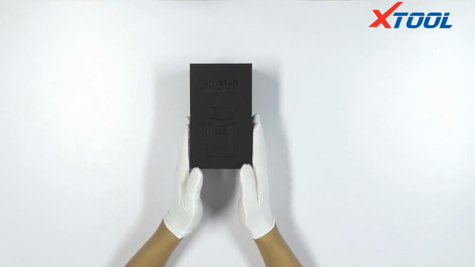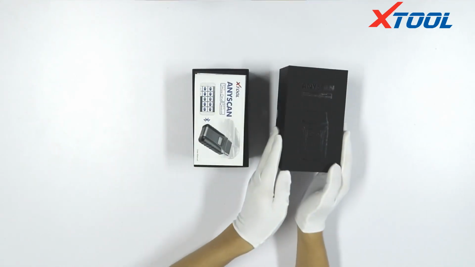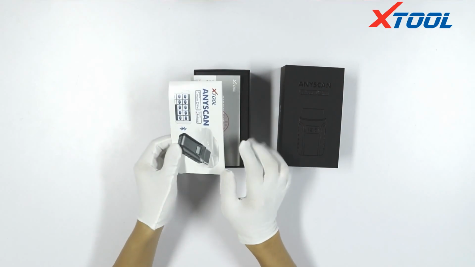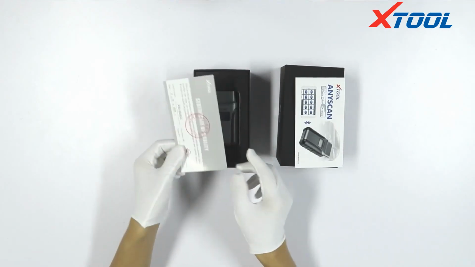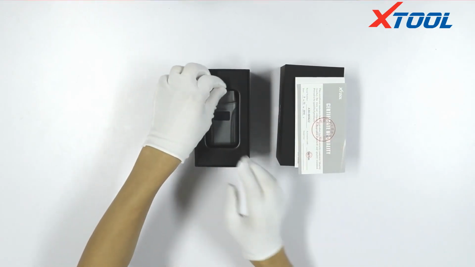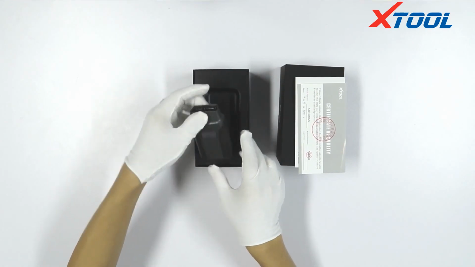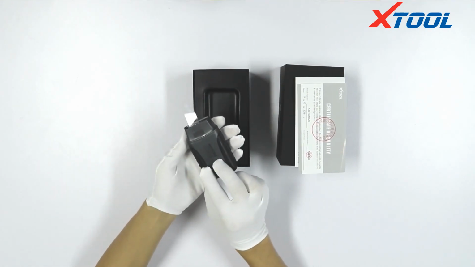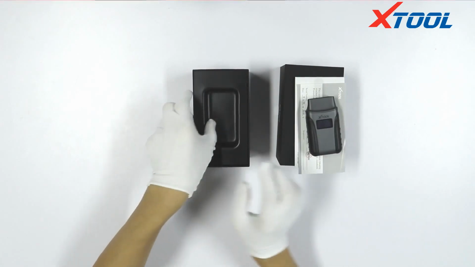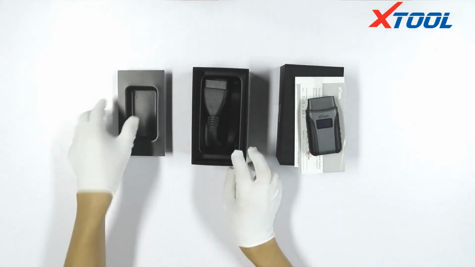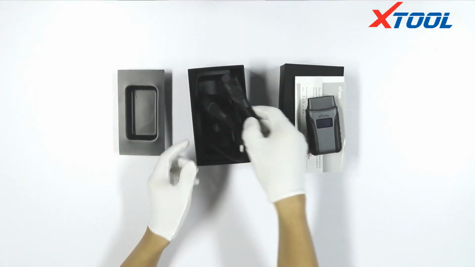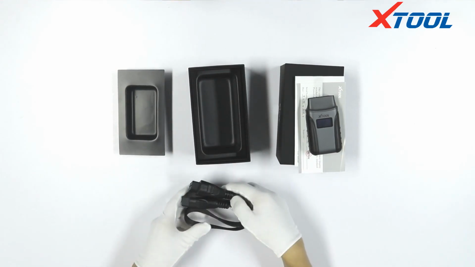Now we open the box. We can see the specification, certification, diagnostic box, and the extension cable.